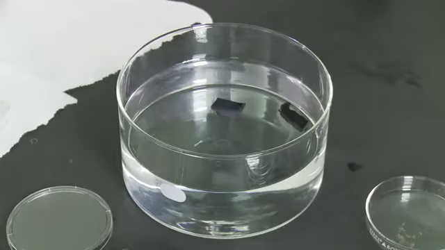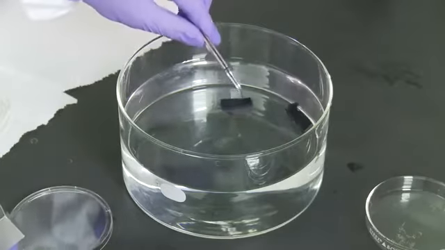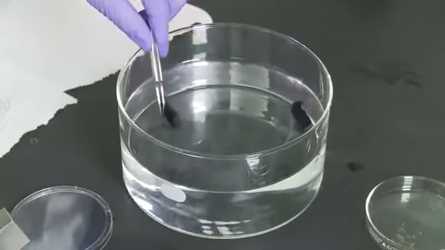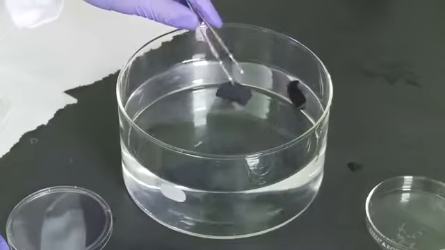First thing we'll notice is this sponge is super hydrophobic. It hates the water, and even if we try to submerge it, it still wants to jump out of the water. It really stays dry. Even after forcing it under the water, it stays very dry.